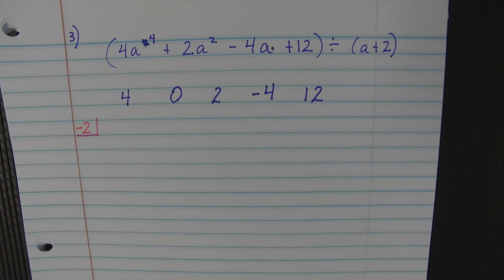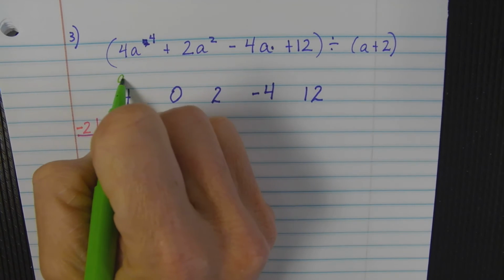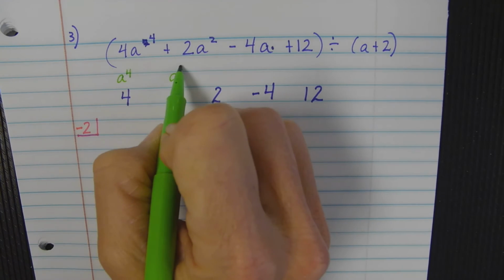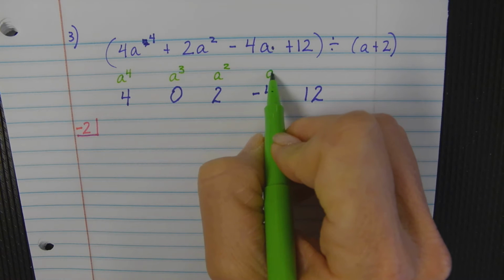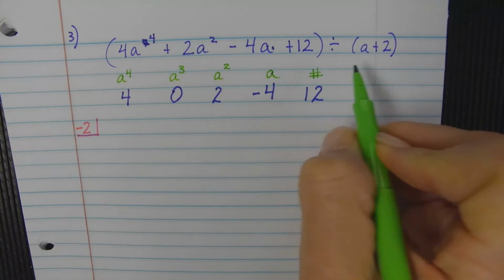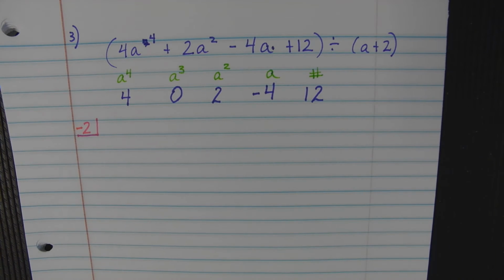You know, I just had a thought. Let me use green. All right, look. A to the 4th, a to the 3rd, a squared, a, and your number. I think this will help, Emma, what you were asking a minute ago. Cameron, you look too. See? Does that help? Yeah.